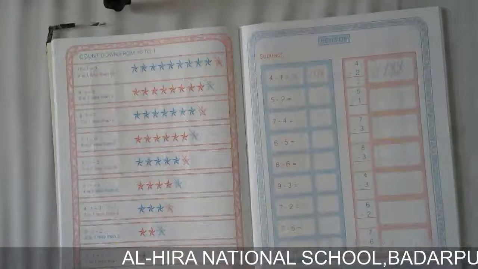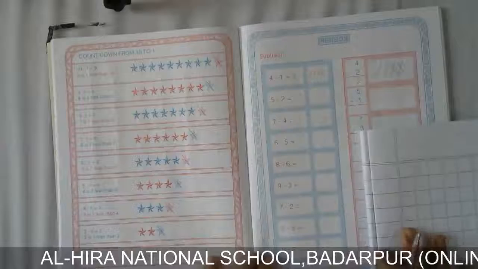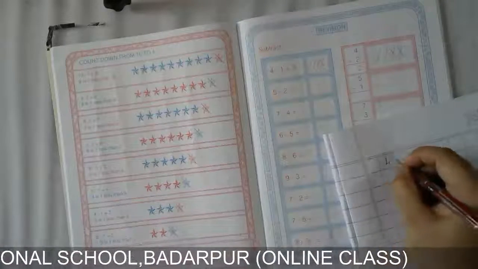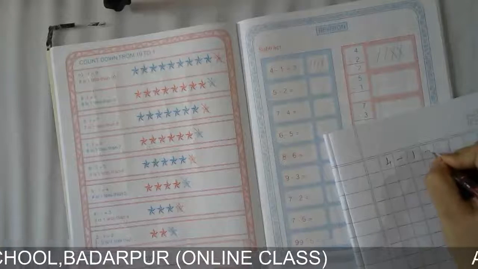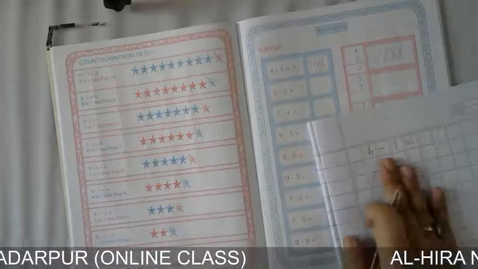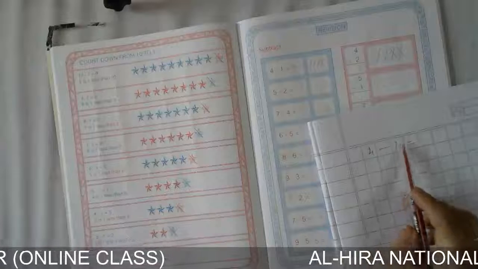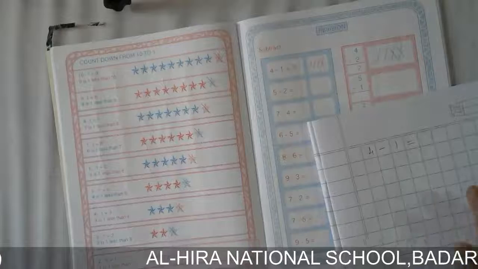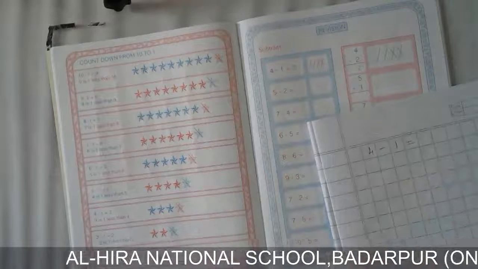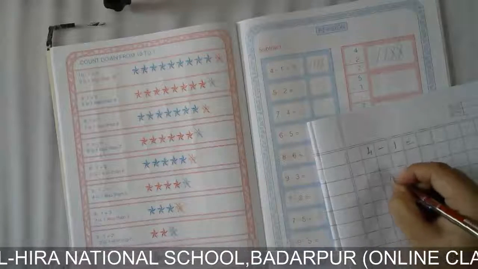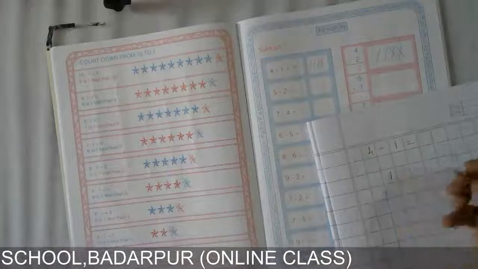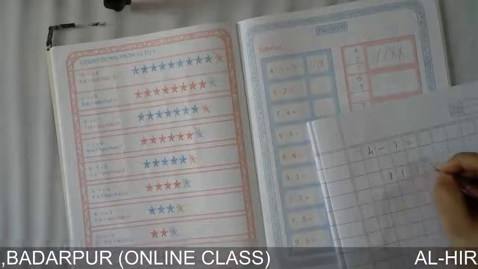Moving forward with the revision, that is page number 19. Again here, revision, subtract. So what is the first one? 4 minus 1. How to find out 4 minus 1? If we subtract 1 from 4, what number do we get? So first you have to put 4 lines, because 4 is given. So first 4 lines you have to put: 1, 2, 3, 4.